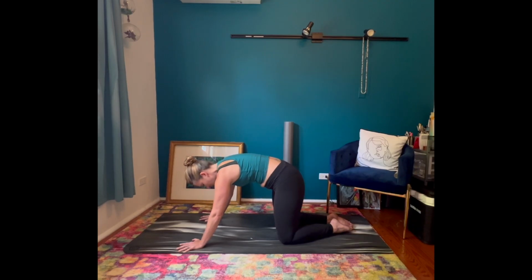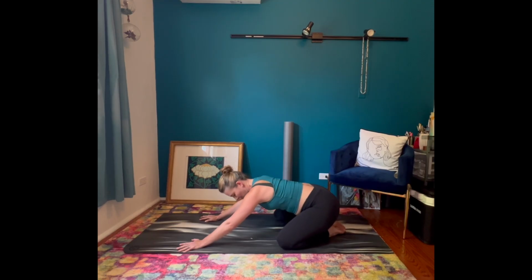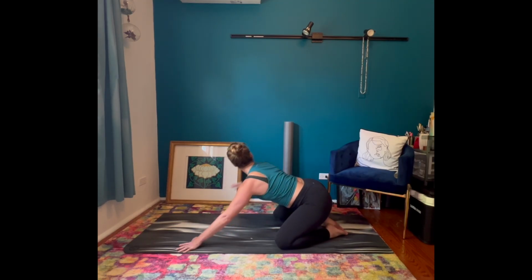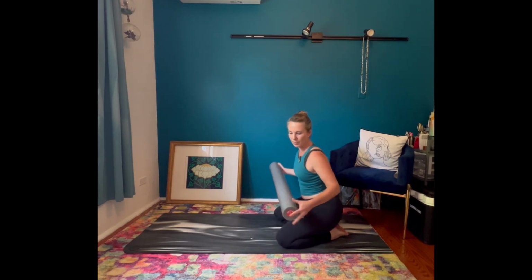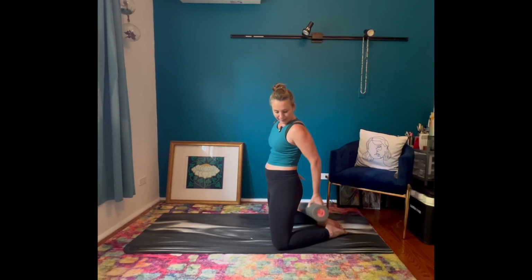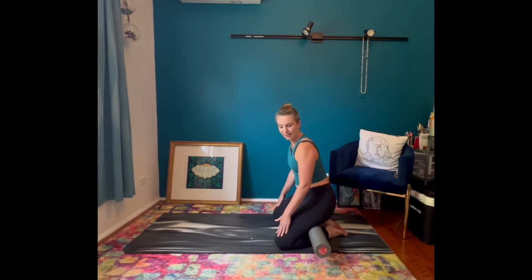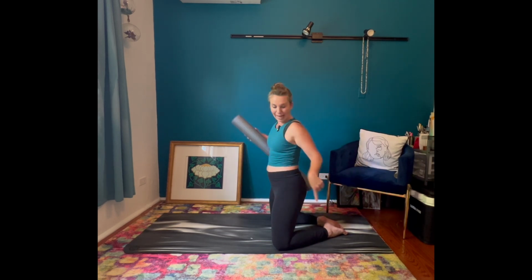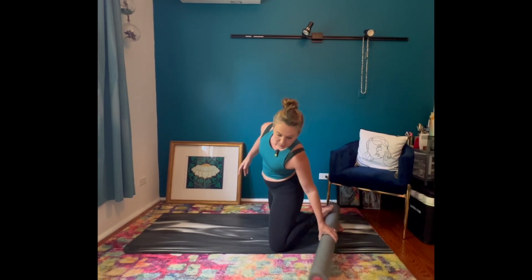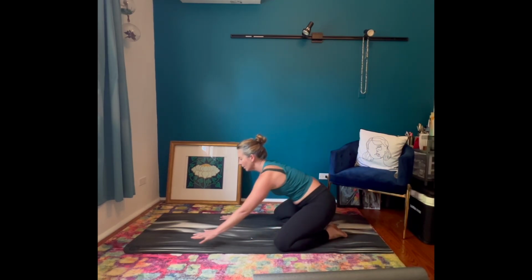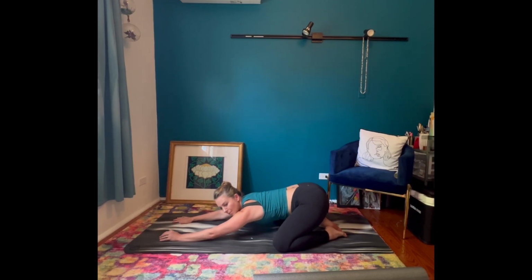And then from here, we're just going to do a little bit of a stretch through the QLs and the side body. So into child's pose, toes together, knees apart. If your knees are feeling a bit iffy, you can use a roller, a towel, something just to give a little bit of a release in the knees, right? And if your ankles don't feel that great, you can pop something underneath the ankle. So from here, arms go forward, knees are nice and wide, extra wide for the lower back.